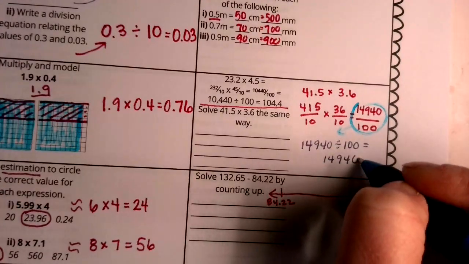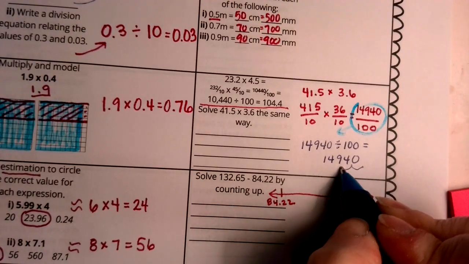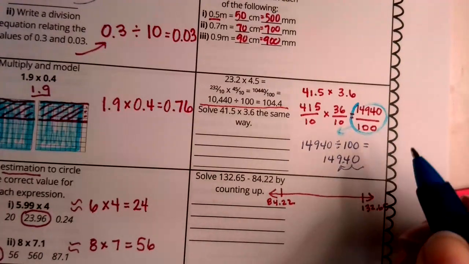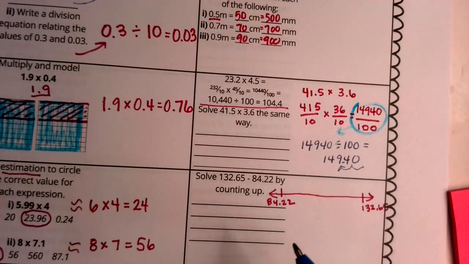those same digits, but with the decimal point moving to the left 2 times. 1, 2. I'm dividing, so it's becoming less. I'm moving it to the left, and I'm moving it 2 times because this is 100, 2 zeros. We know that pattern to be true.